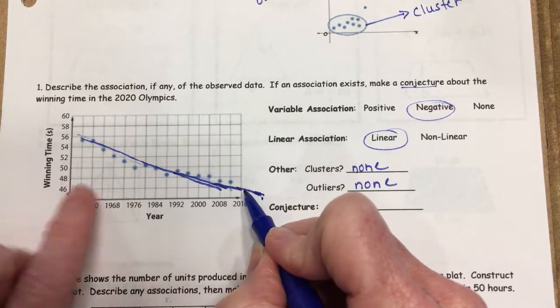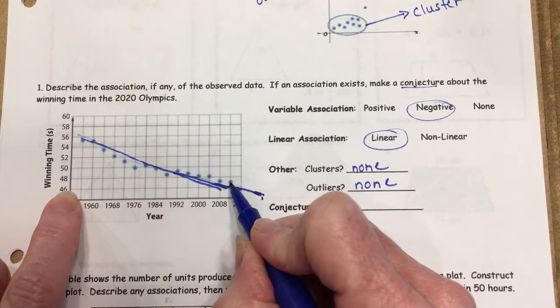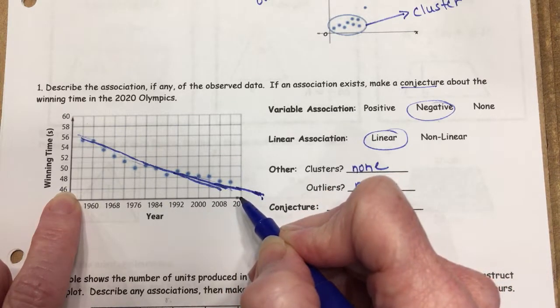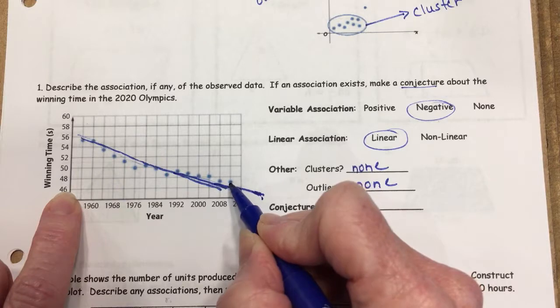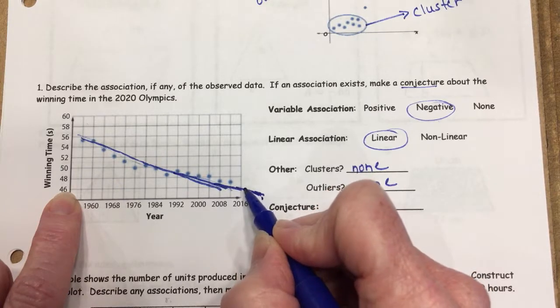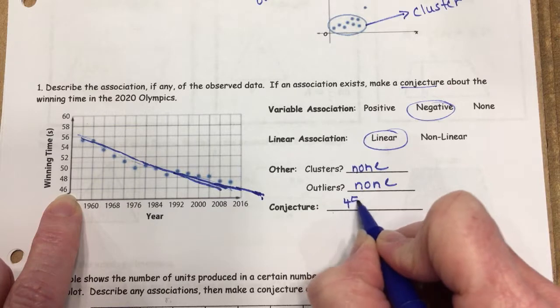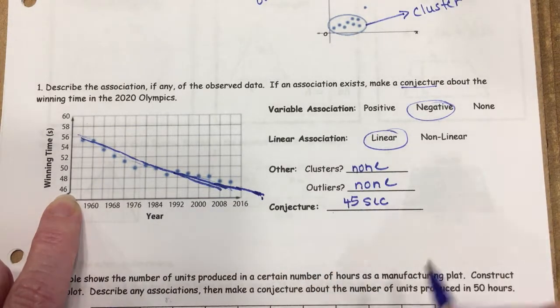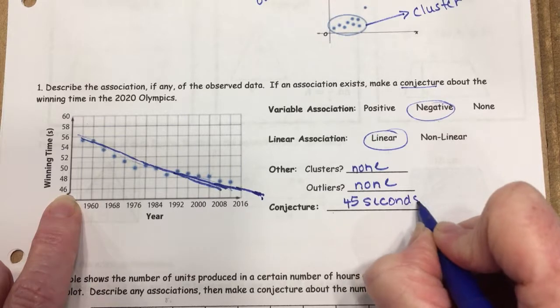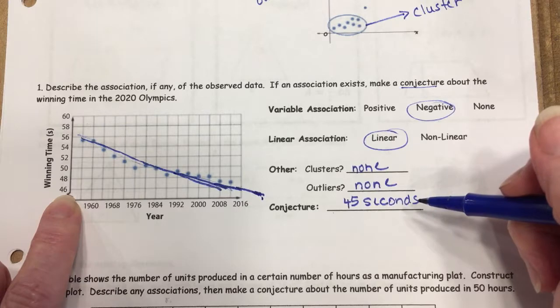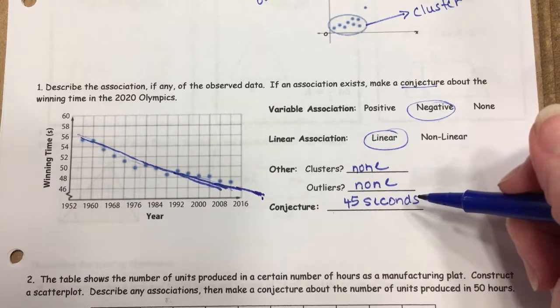So I would say it could be between, like here, it was at probably what, 47? Maybe in 2012, I guess. Yeah, 2012. So I would say maybe in 2020, it's going to be a little lower than the 46. So maybe like 45 seconds or something like that. Again, as long as you can make a case for your conjecture, then there's not going to be a right or wrong answer because it's a prediction. It's not based yet on specific information, okay?